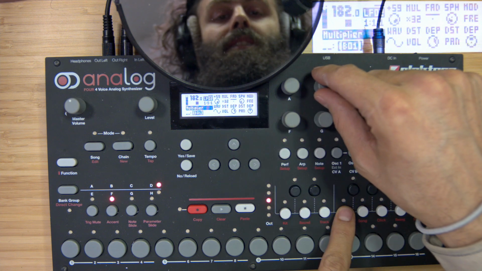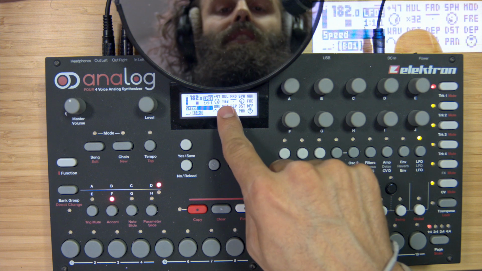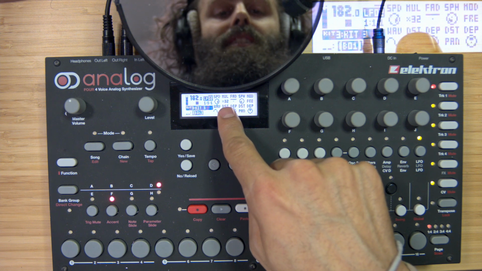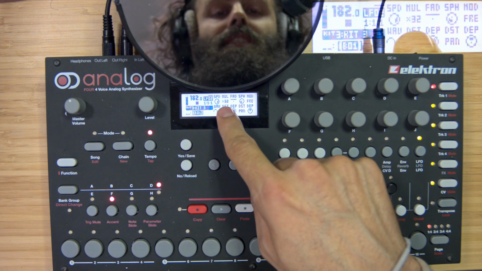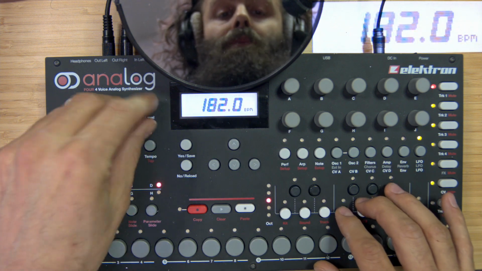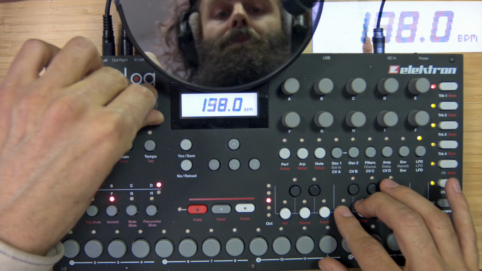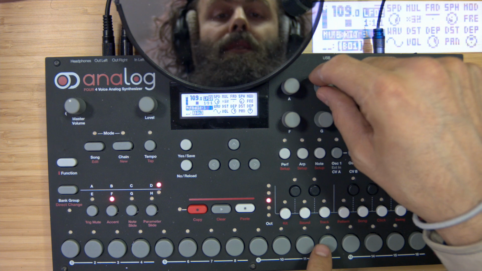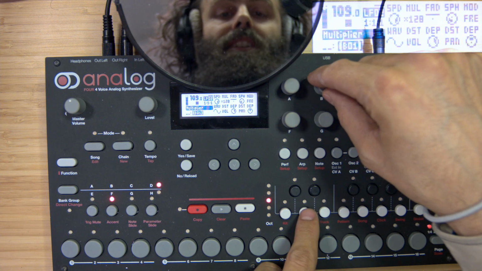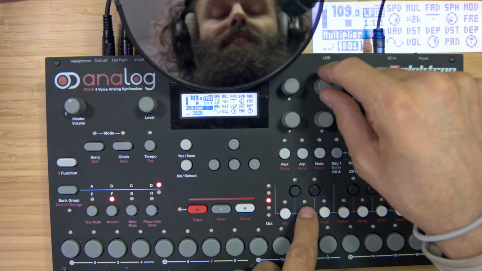But when you've got this little cross there, the multiply symbol, the X, then you know that these are tuned to the tempo. Yeah. And if I keep going here, I come up to really fast values. 2K, 2000 is the fastest.